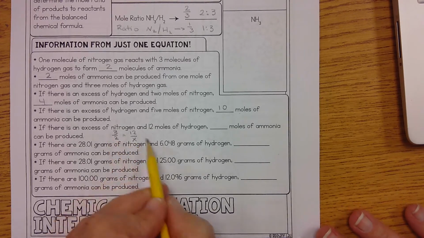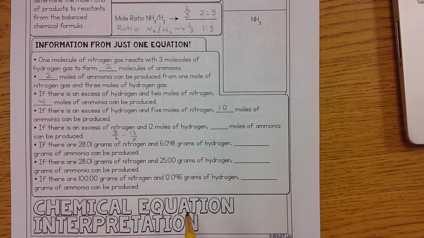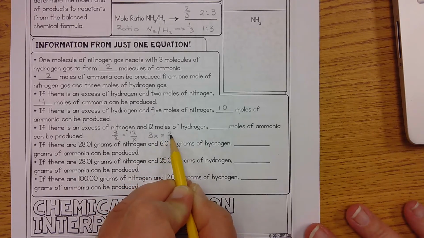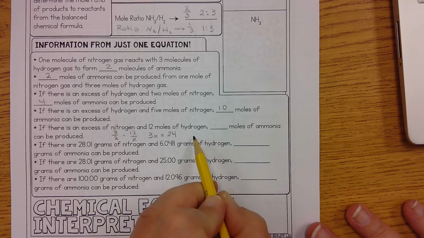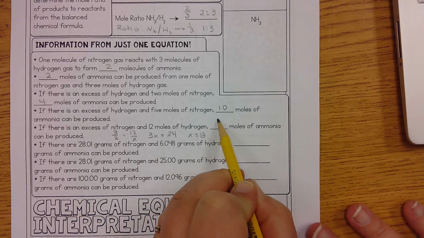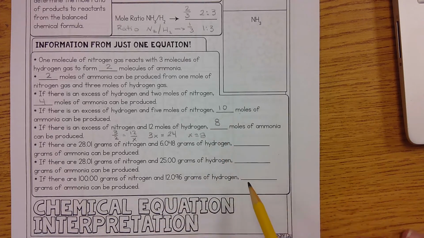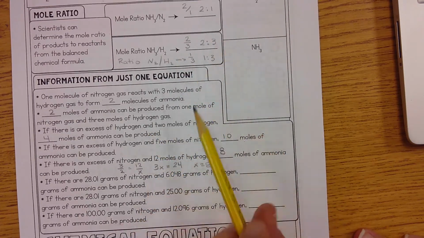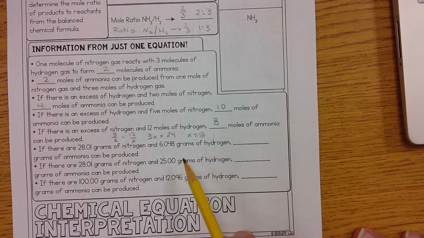We don't know. So I can just cross multiply, right? 3x equals 24. Divide by 3, and x is equal to 8. So if we have 12 moles of hydrogen, we can make 8 moles of ammonia. Just as simple with my ratio, it becomes a simple math problem.